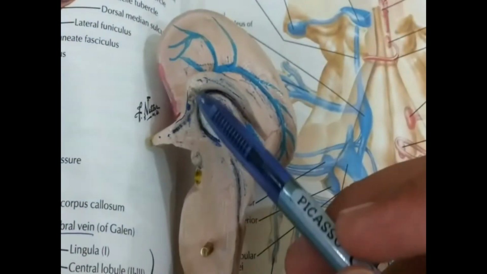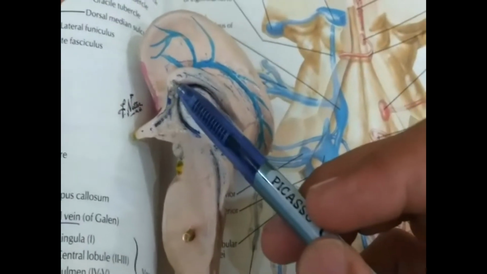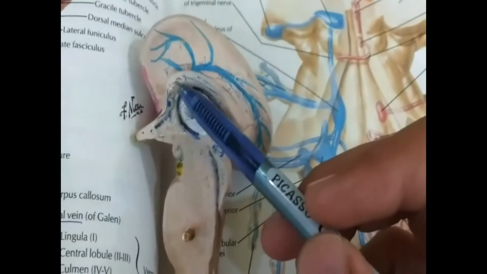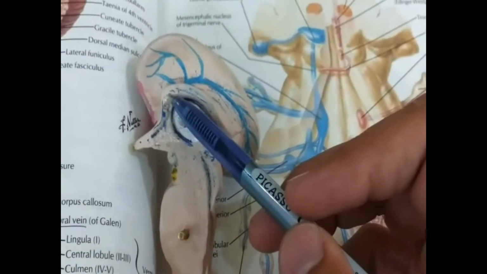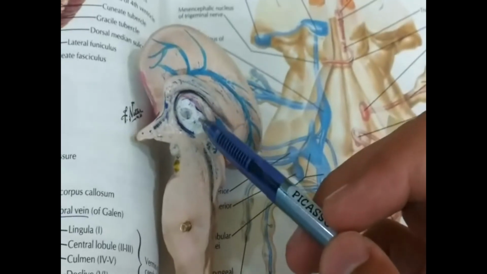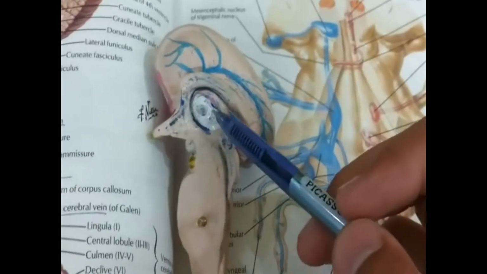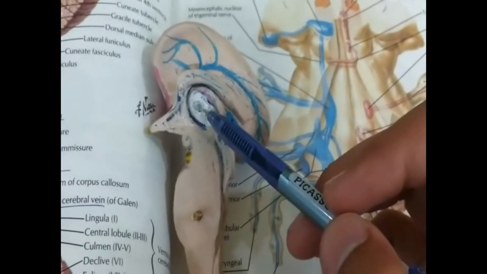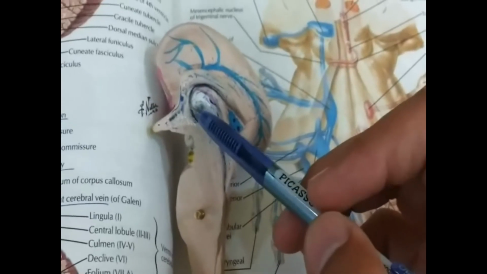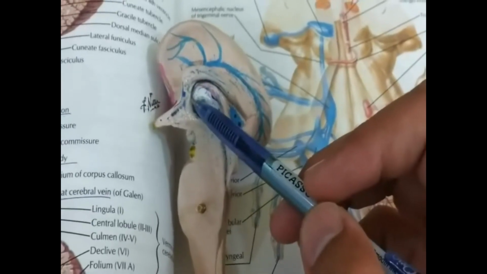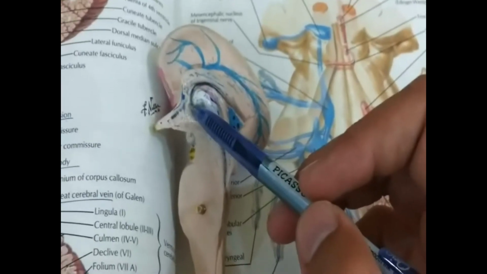This is the body of the fornix. Fornix is a part of the limbic system, and here I think only the body of the fornix is visible in this model. The thalamus is actually present in the third ventricle. So in this region you will find the third ventricle, and here just anterior to the thalamus, you will find the foramen of Monro.